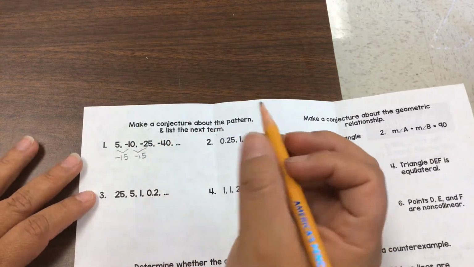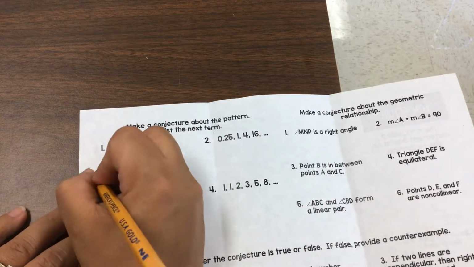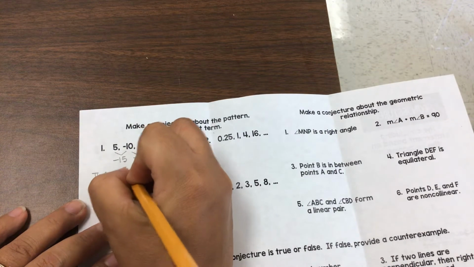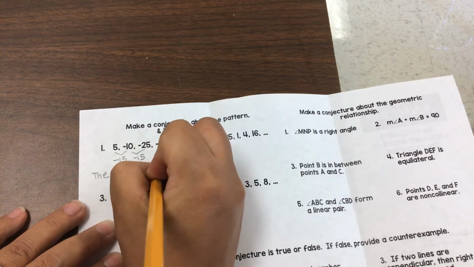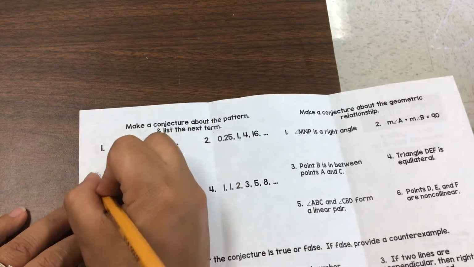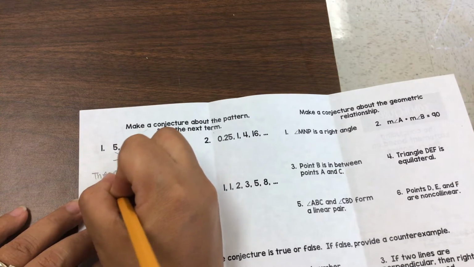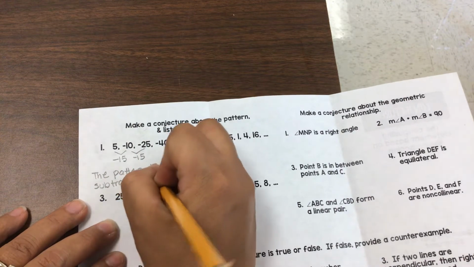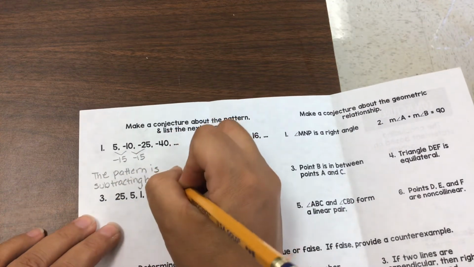Okay, that means that our sentence has to be: the pattern is subtracting by 15 each time.